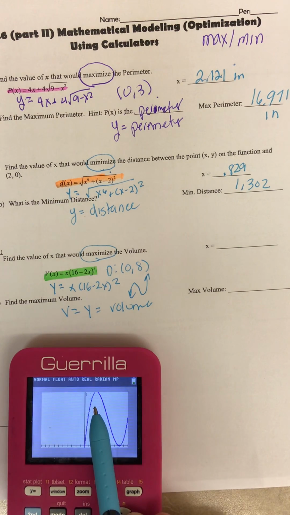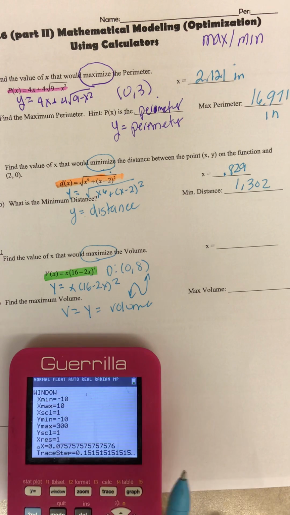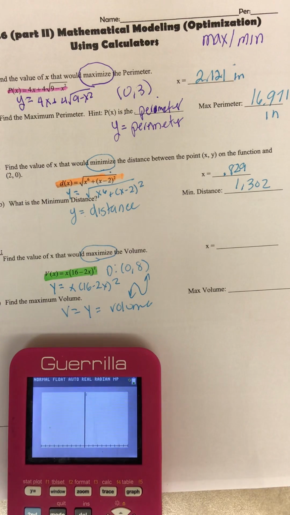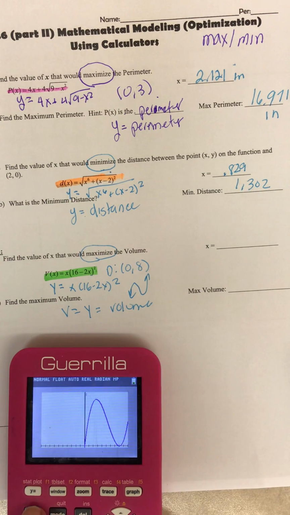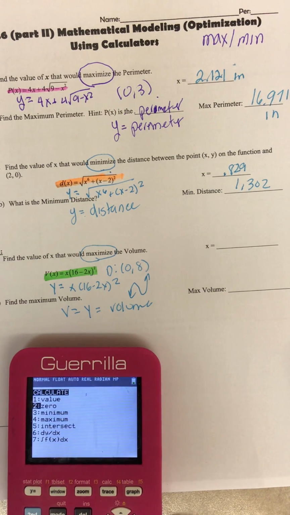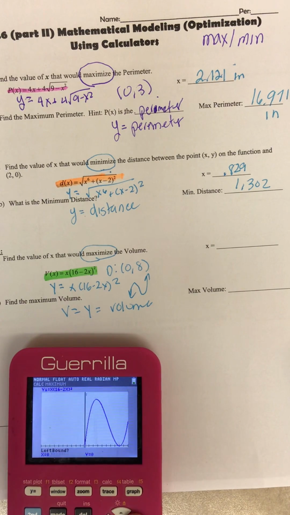Oops, I didn't quite get my turning point. You need to have that turning point in your viewing window. So I'm going to go back, and I'm going to make my y max 350. And now I get that turning point in my window. I'm looking for the maximum, so I hit second calc maximum, and I go left bound, enter, right bound, enter, enter.